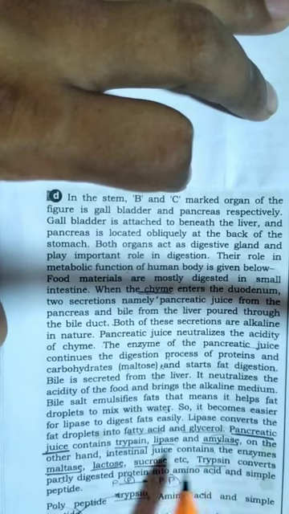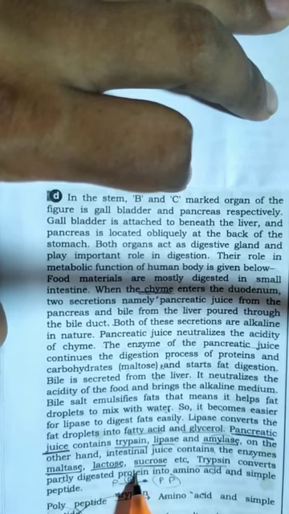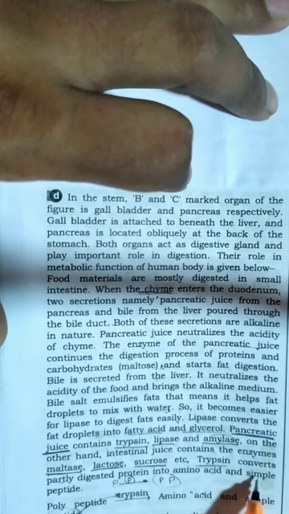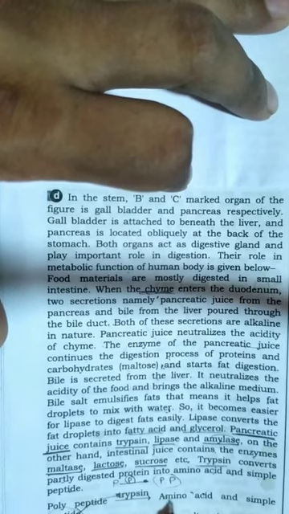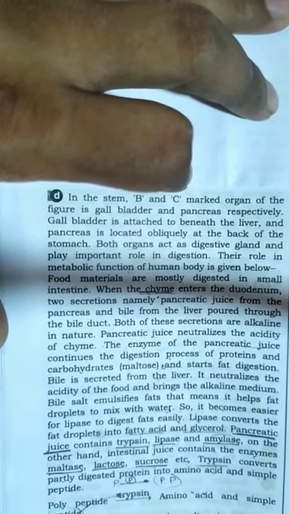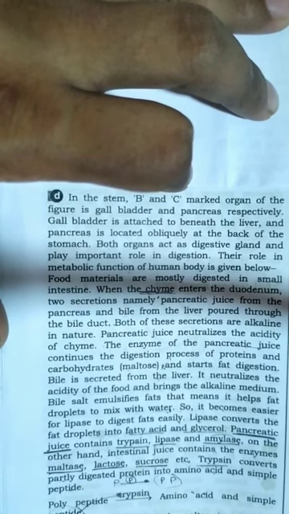Trypsin converts partly digested protein into amino acid and simple peptide. The polypeptide, with the help of trypsin, converts to amino acid and simple peptide, and then simple peptide also converts to amino acid.